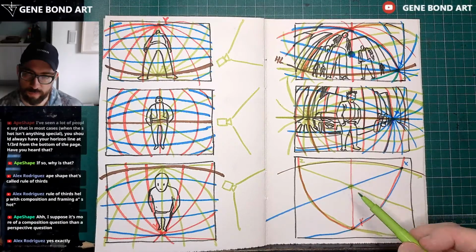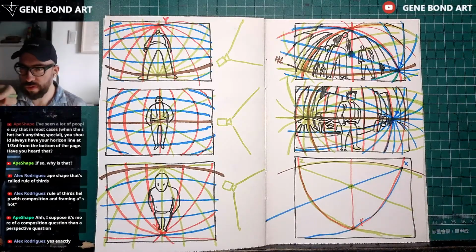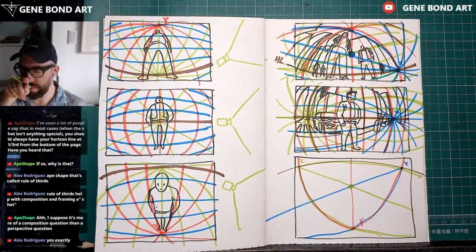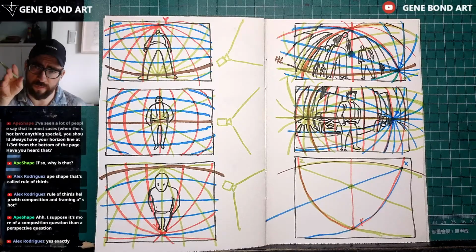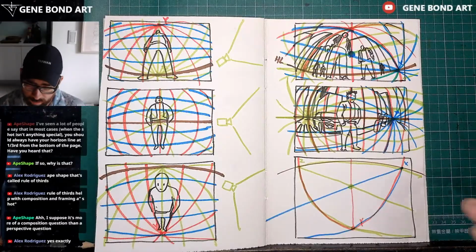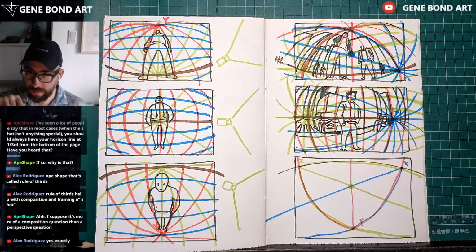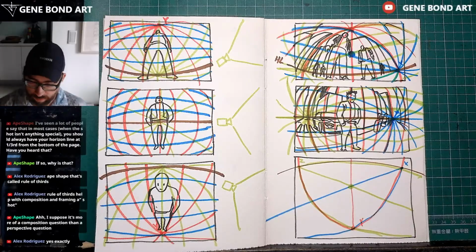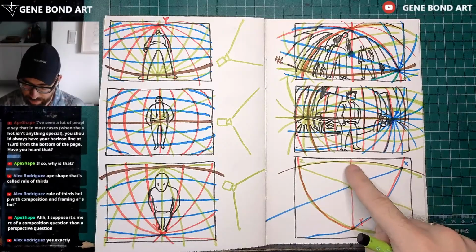So this point of intersection is kind of your direction of sight, like camera direction. So in this case, you see our camera is looking below horizon level, below eye level, below horizon line.